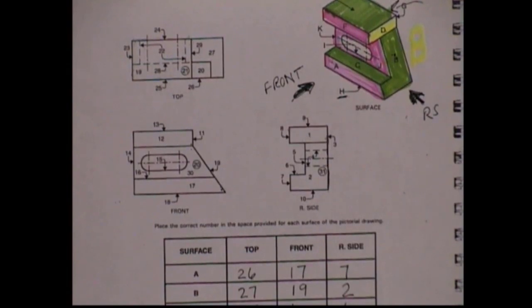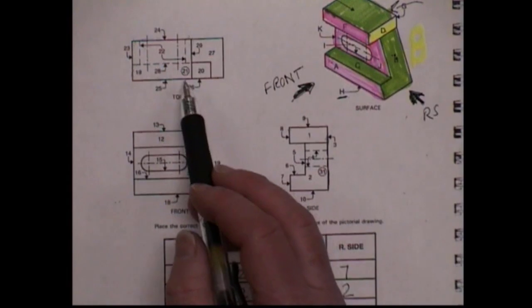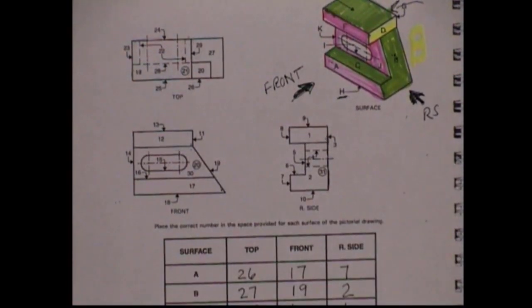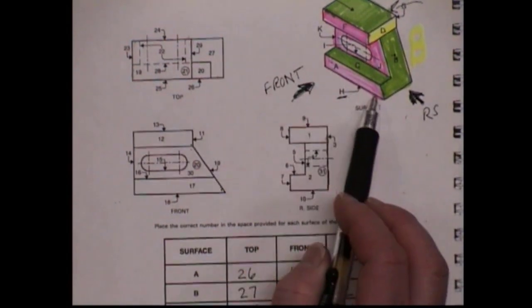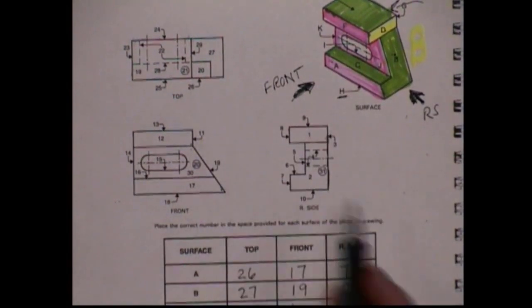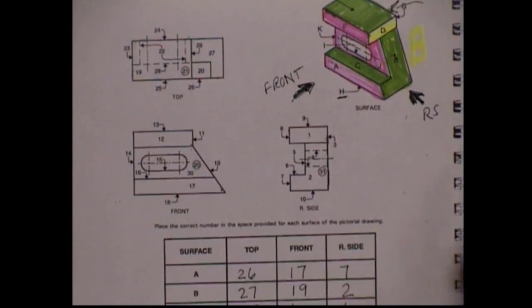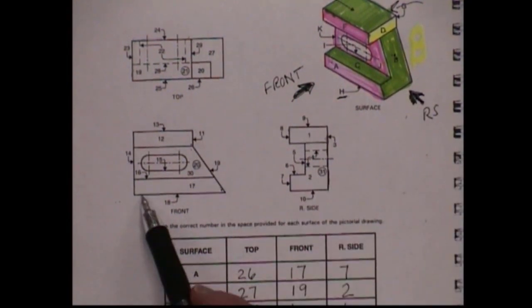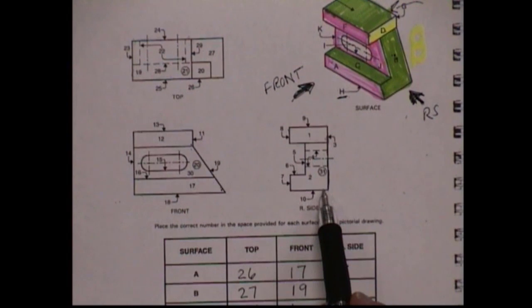And then H in the top view, we already said was going to be this hidden surface here, which is 21. And then H in the front view, we're going to see that as an edge, so it's going to be 18. And then H in the right side view, we're going to see as an edge as well. So if we just take that and trace it along, we can see that it's 10.